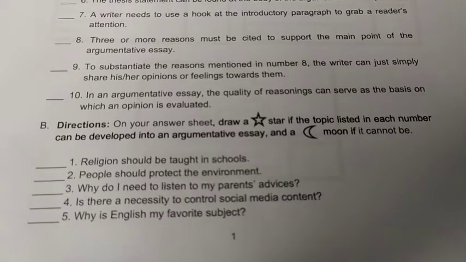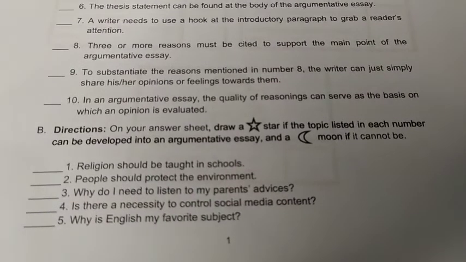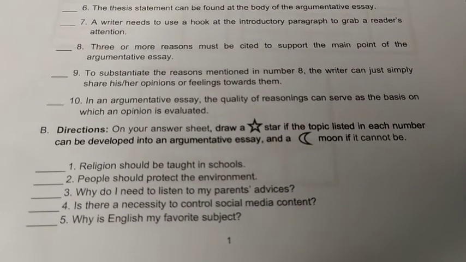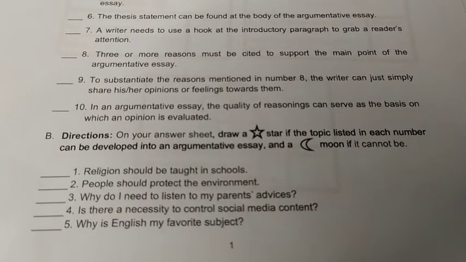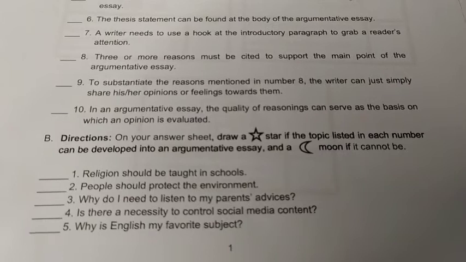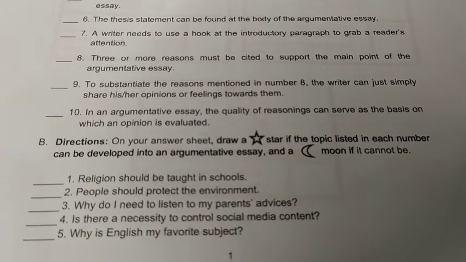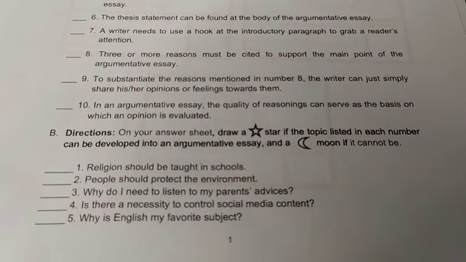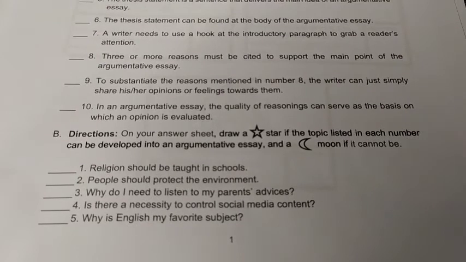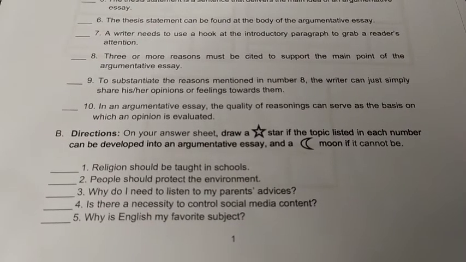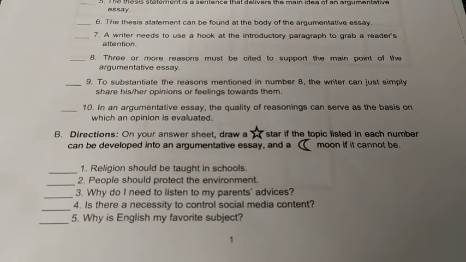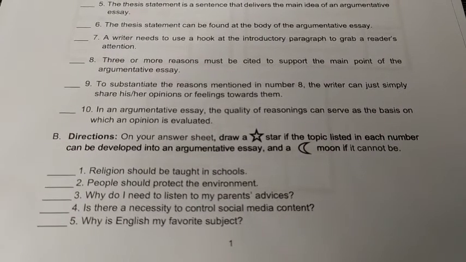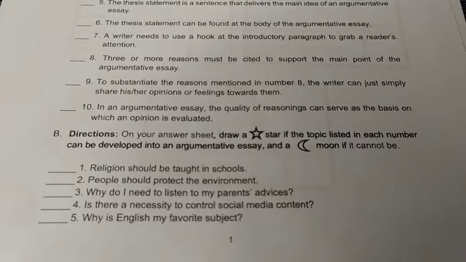In letter B, what I know, on your answer sheet, draw a star if the topic listed in each number can be developed into an argumentative essay, and a moon if it cannot be. So you will write if those topics can be an argumentative essay. If it can be, then draw a star. If it cannot be, then draw a moon.